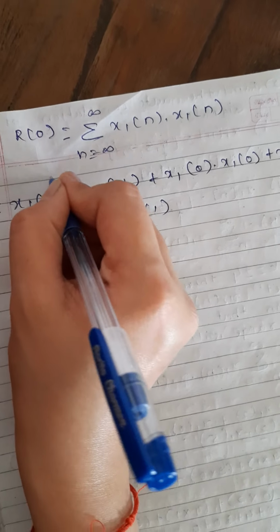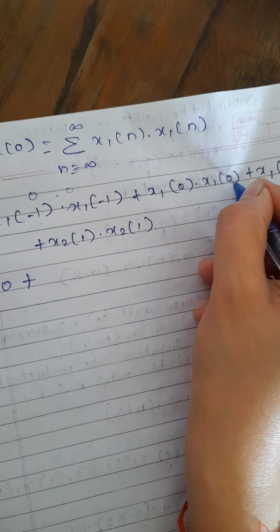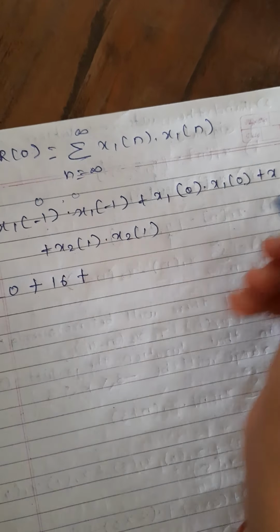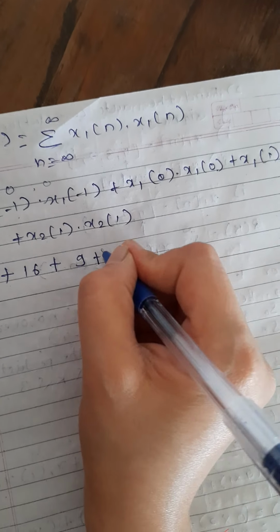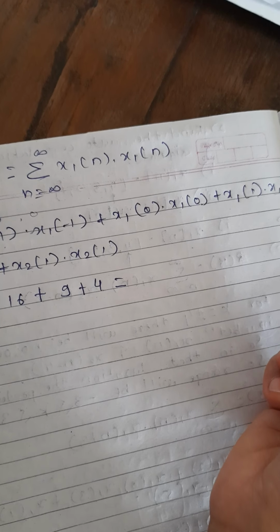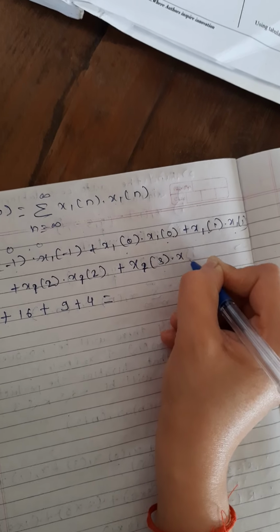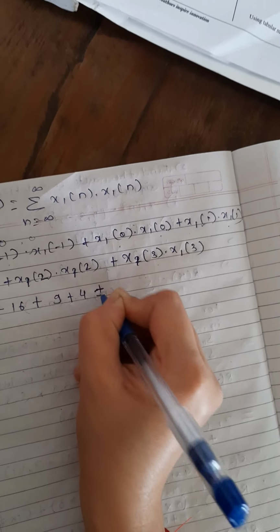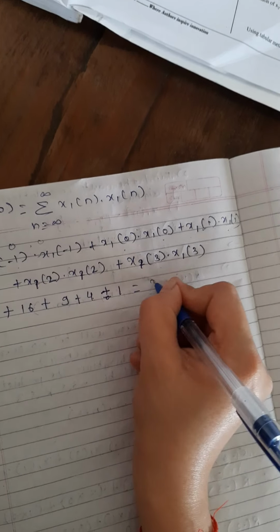This value is 0 into 0, so it is 0, plus 4 into 4 is 16, plus 3 into 3 is 9, plus 2 into 2 is 4. We have to consider the last one also, x1 of 3 into x1 of 3, so it becomes 1 into 1. So it is 16 plus 9 plus 4 plus 1, which is 30.